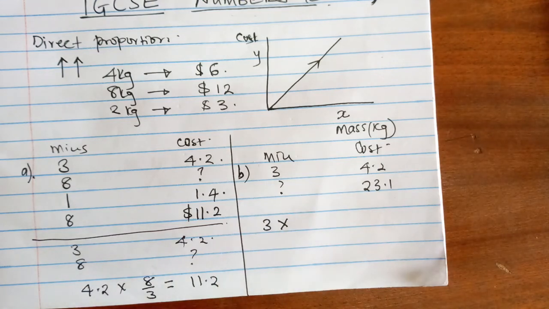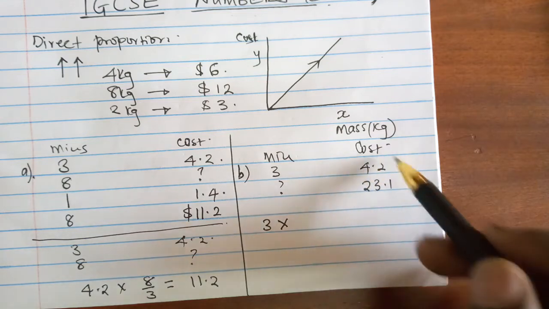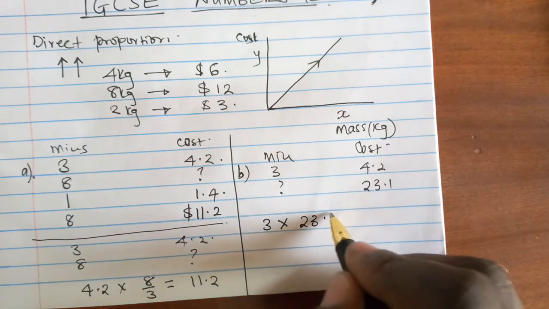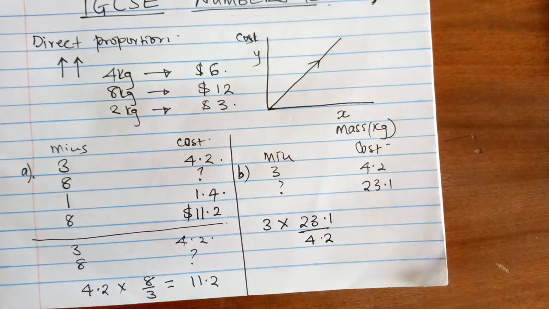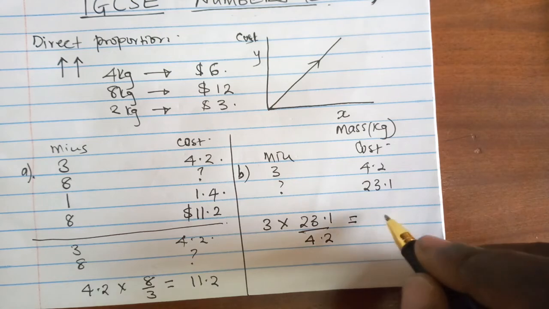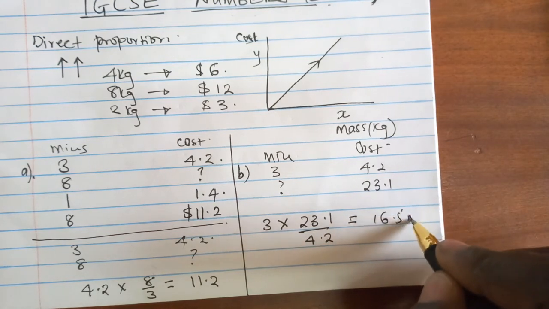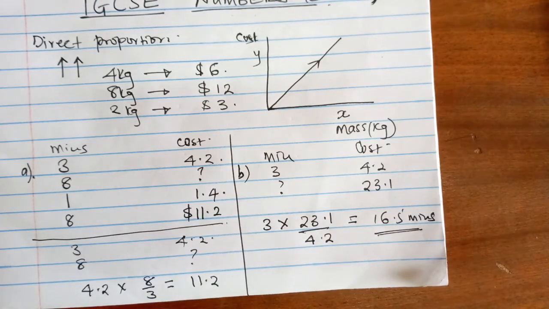Obviously, the answer is we talked for longer. And then we look for the bigger fraction between the two, 23.1 all over 4.2, and we get our answer to be 16.5 minutes.